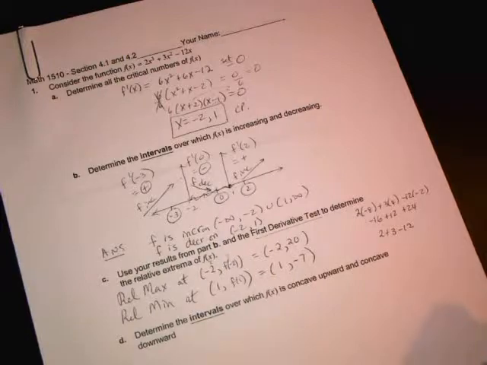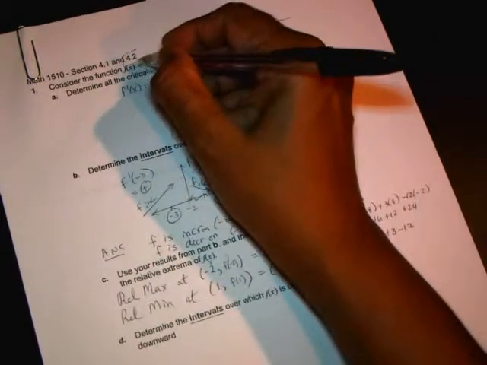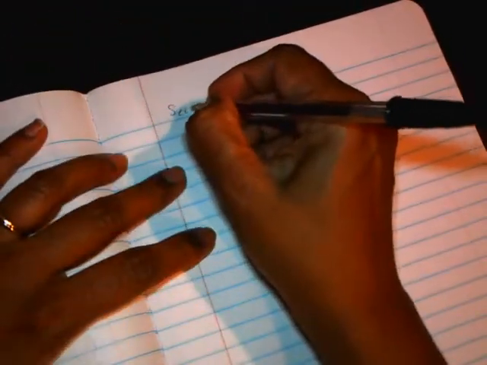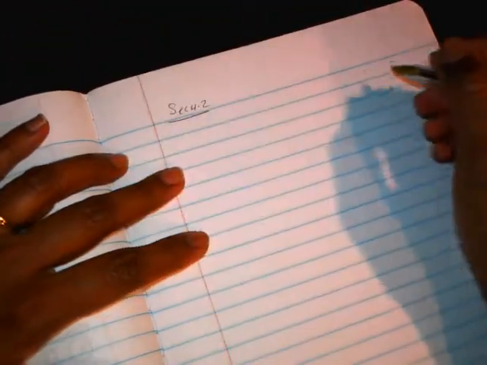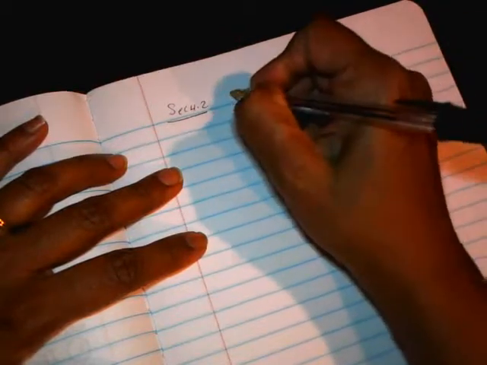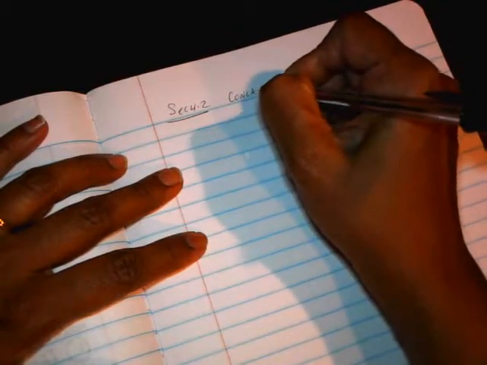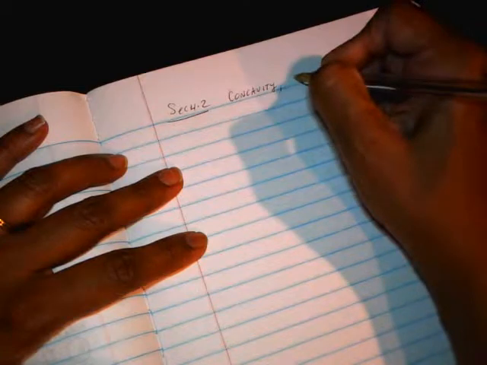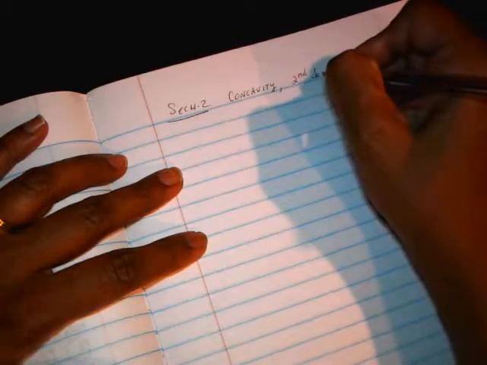So we're going to pause with the worksheet here and return to our lecture, because we're going to take a look at what 4.2 is all about. Section 4.2 discusses a couple topics. It talks about concavity, and it talks about the second derivative test.